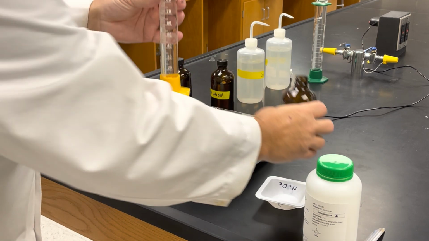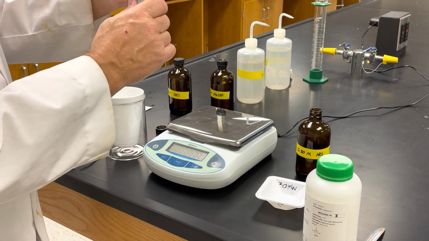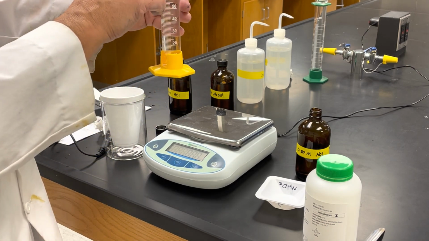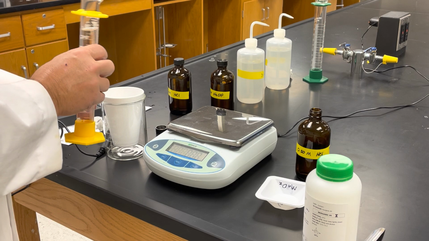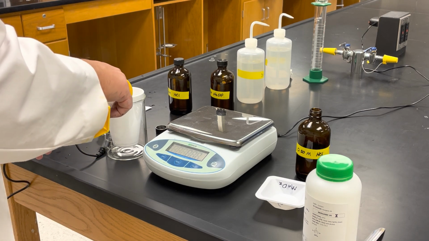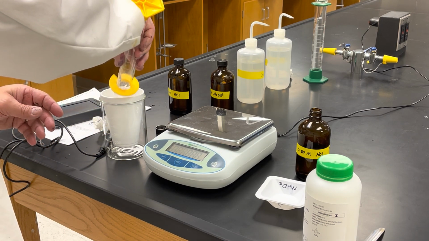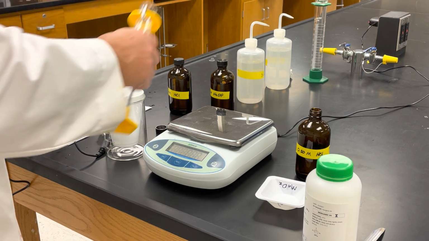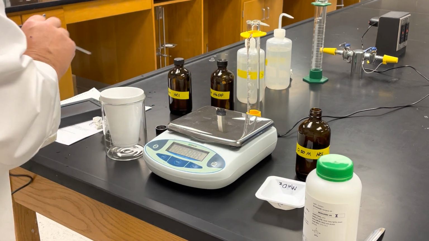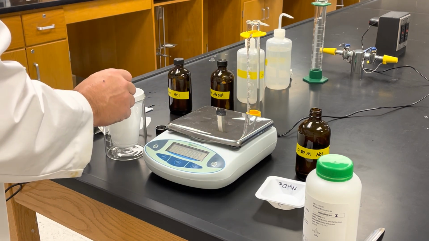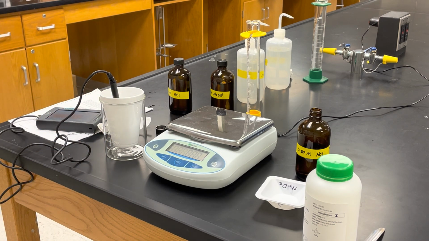Okay, so I have the bottom of the meniscus right on the top of that line. It's right there, so we're right at 100. I'm going to pour this into my calorimeter again, and put the thermometer in here to measure what the temperature is.